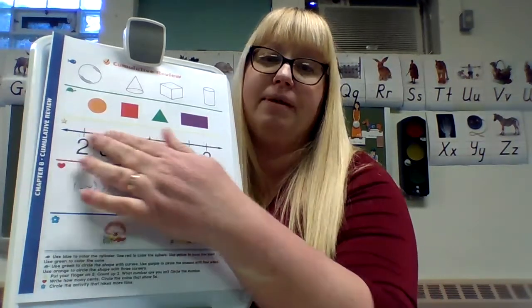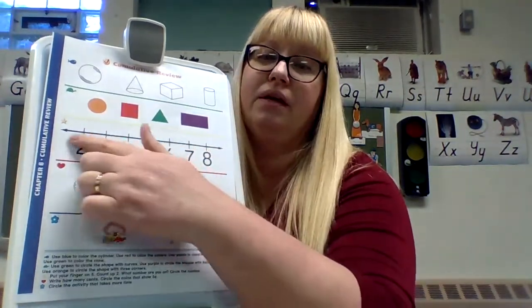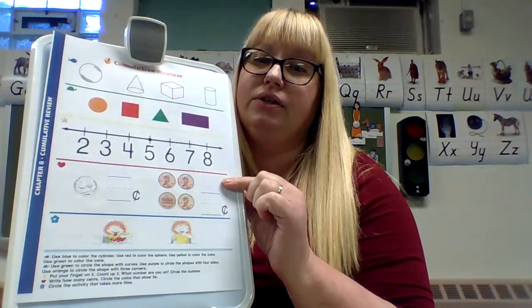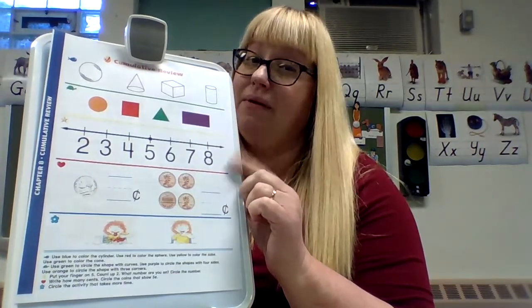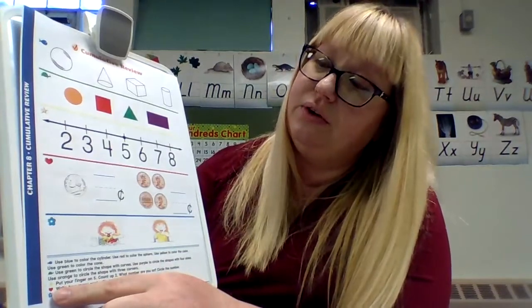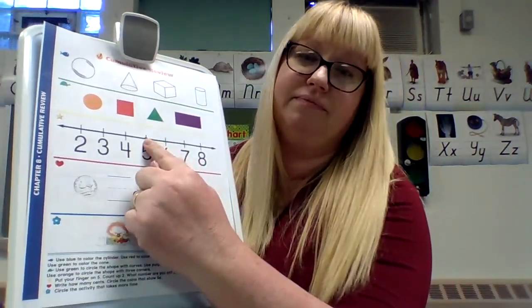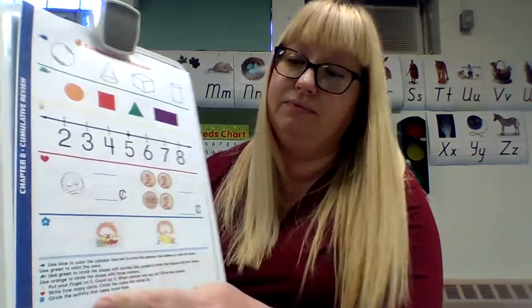All right, here's our number line. We got our yellow star here. This is what I practiced with you yesterday. So see if you remember what we did yesterday when I showed you. See how good your memory is. Put your finger on number 5. See number 5? Put your finger there.